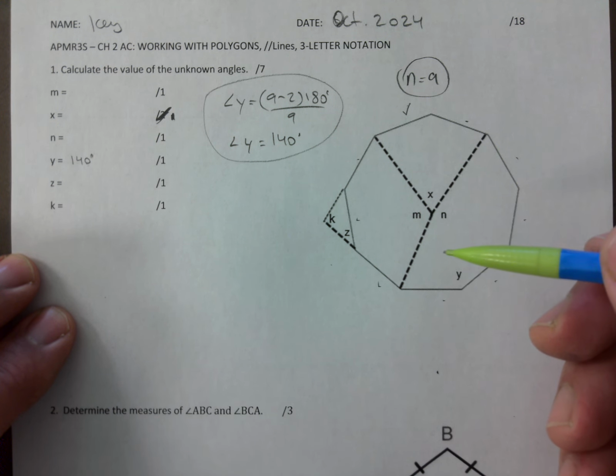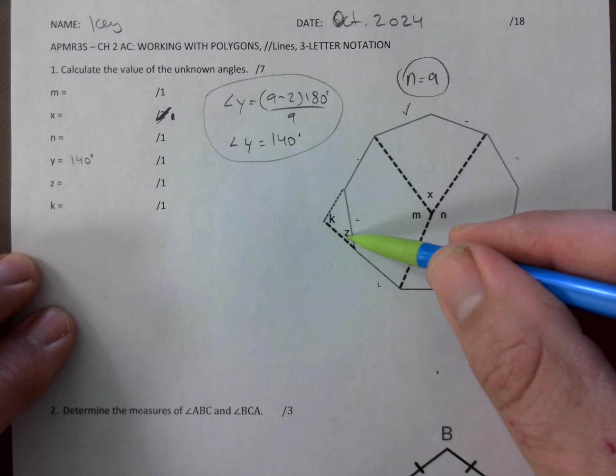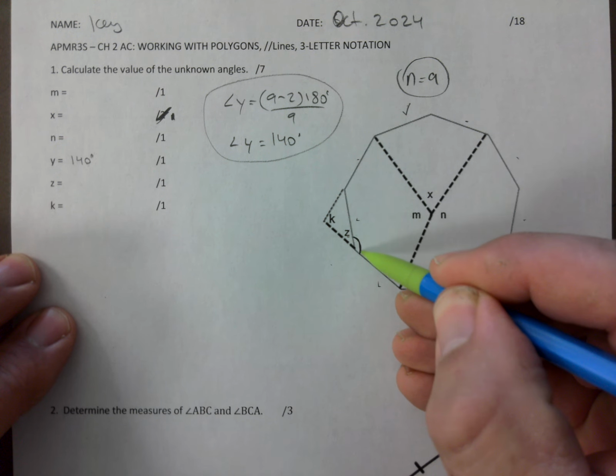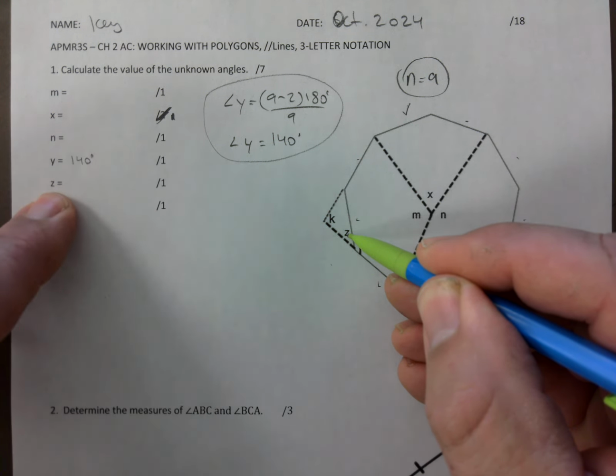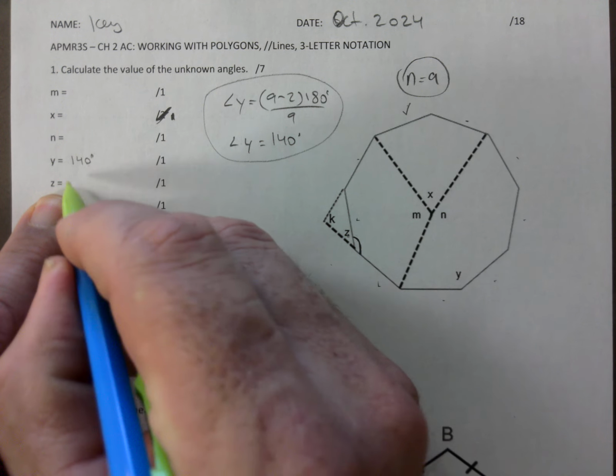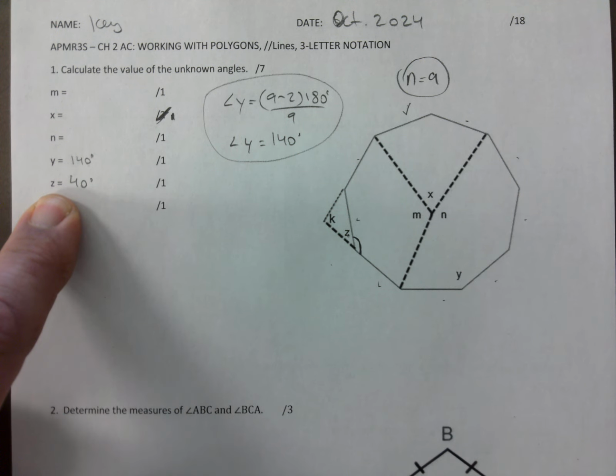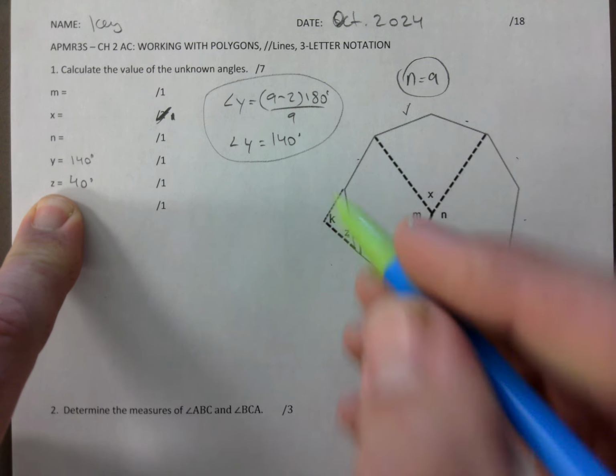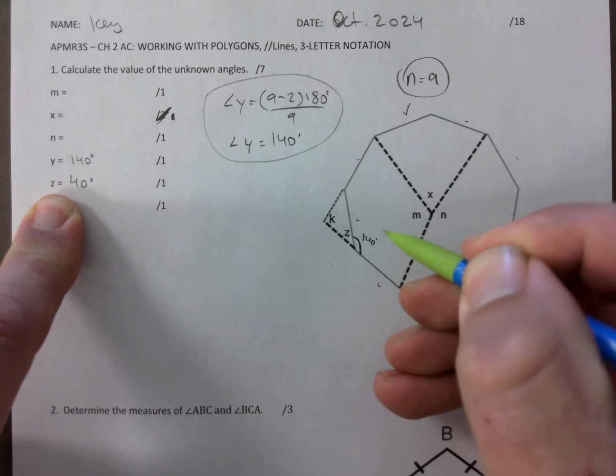Next, how about we do z next? That's next to the interior angle. So z is just 40, right? It's 40 degrees, so you don't really need to show me work there. You can go 360 divided by 9 or 180 minus 140, right? Because we know that this is 140 here.